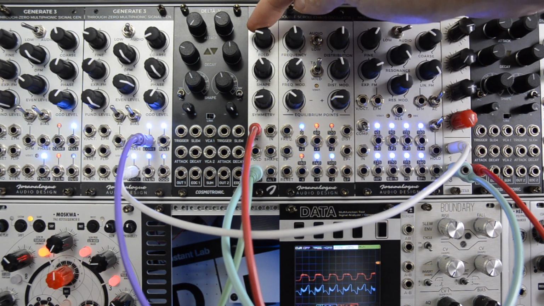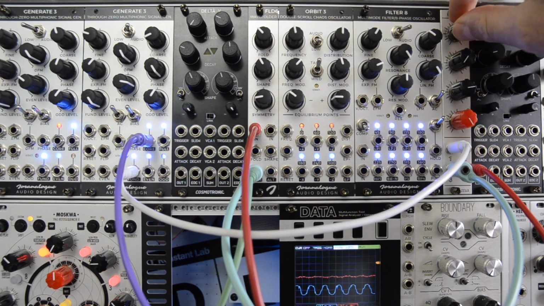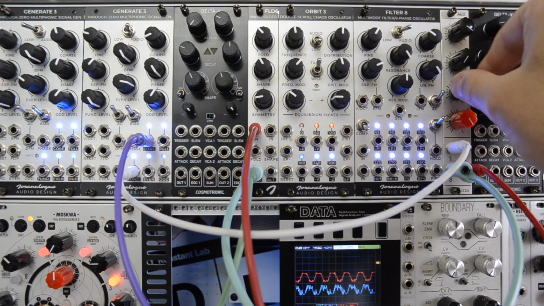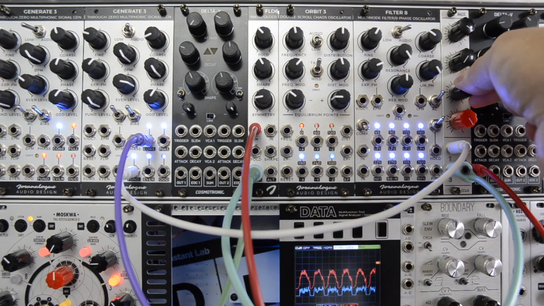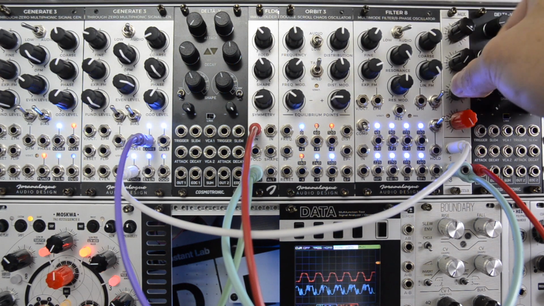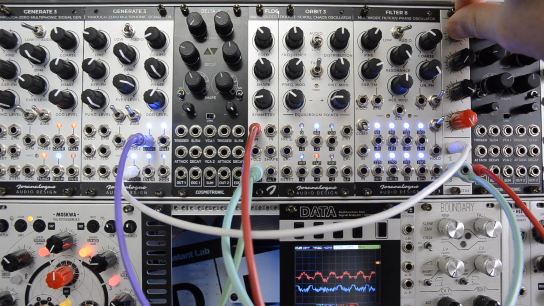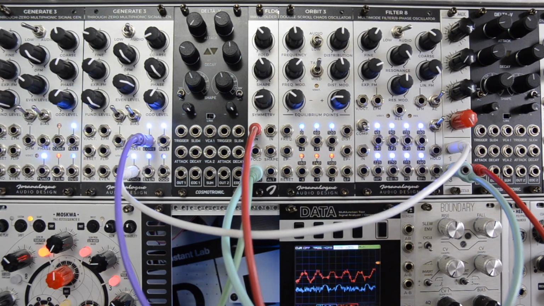Let's increase the amount of folding on the wavefolder itself. So the red trace is the signal that I'm sending into the wavefolder, and the blue trace is the signal that's coming out.